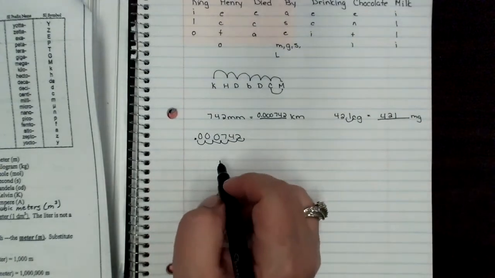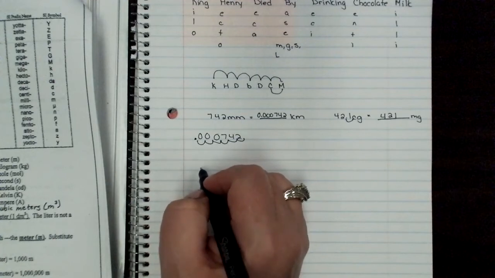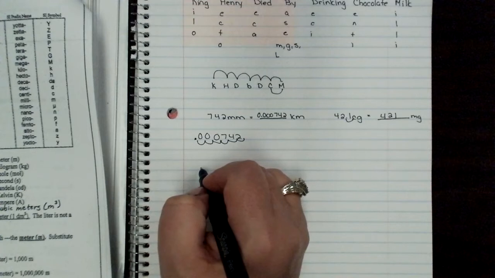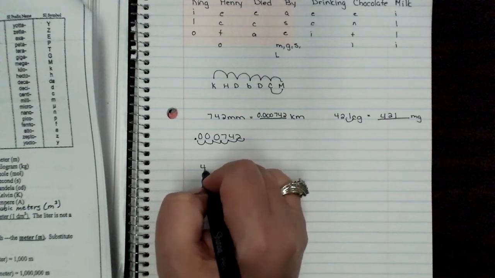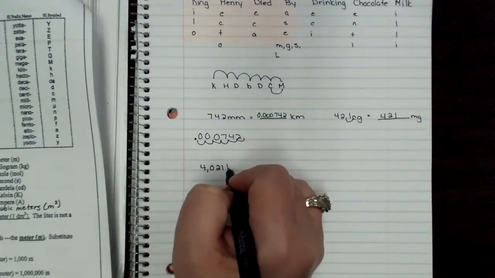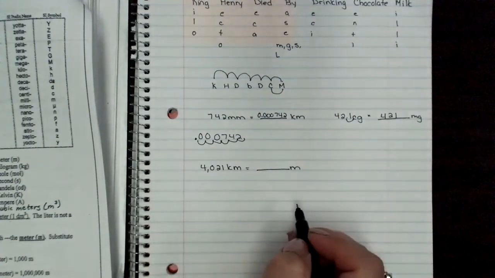If I told you that I had, let's see, running out of stuff. Let's say that I had 4,021 kilometers, and I wanted to know how many meters that would be.